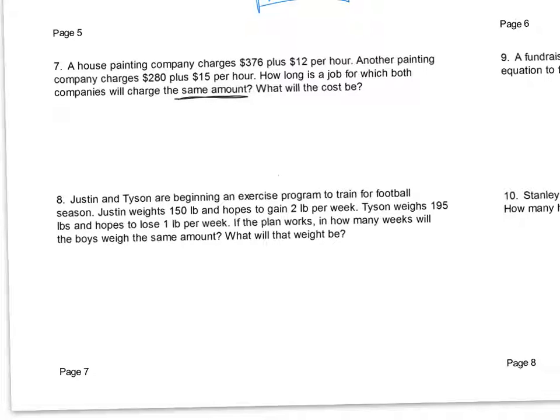So let's call, we'll let X be painting company number 1, and then we'll let Y equal company number 2. And now in this case, because we want to know what it'll be when they're the same, we actually need to set both of these companies equal to each other. So in this case, we're going to be setting it up X equals Y.